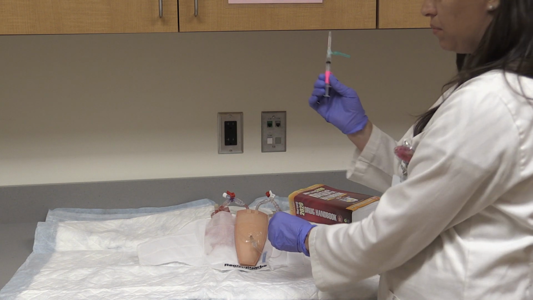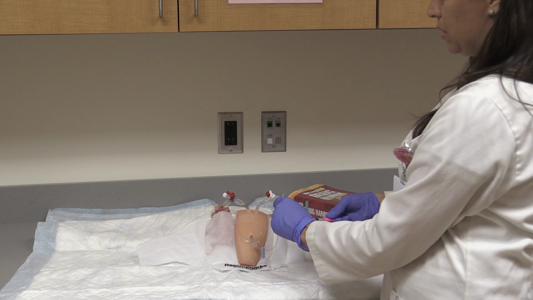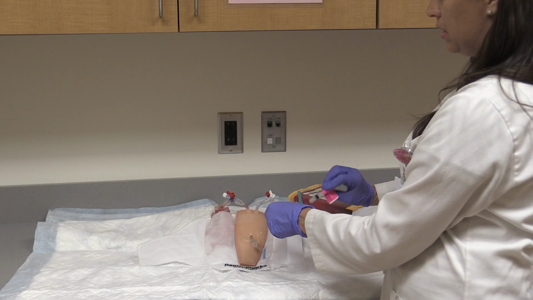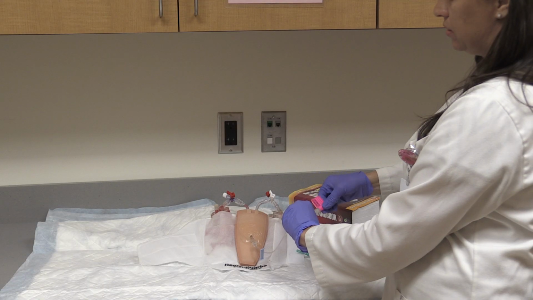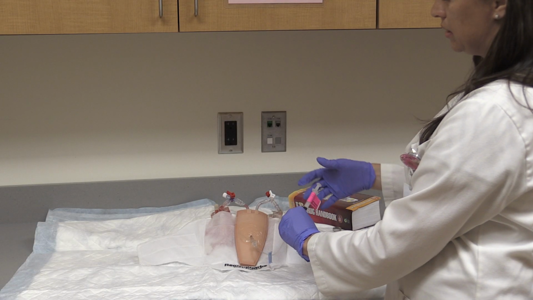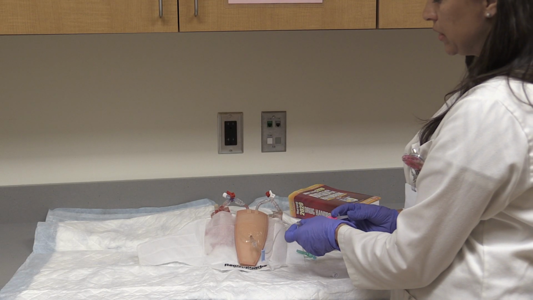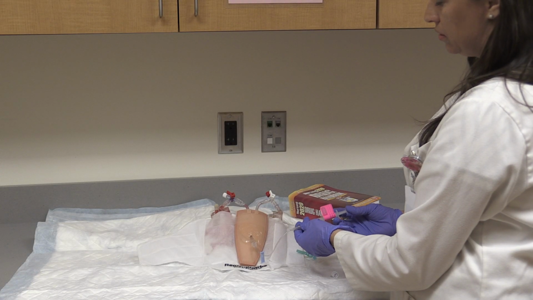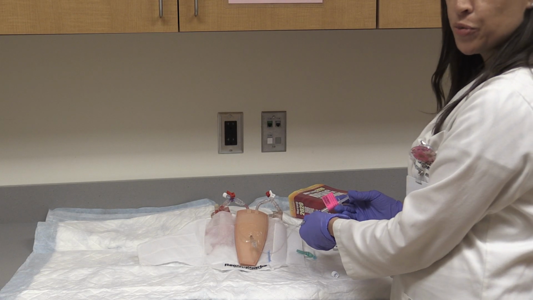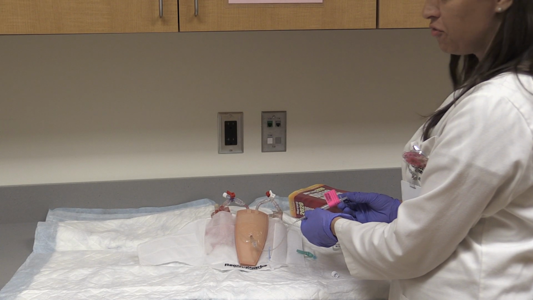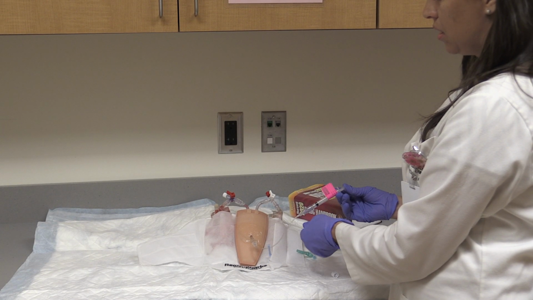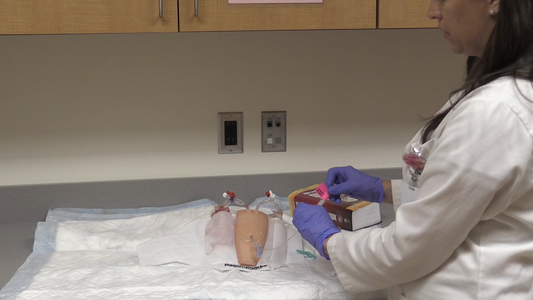And then I'm going to get another alcohol swab and clean the site again. And then I'm going to get my morphine, and I'm going to take the cap, the needle off, and I'm going to attach this to the site. And as we said before, I'm going to give this 2 milligrams over 2 minutes. So magically, 2 minutes have passed, and the morphine is injected.